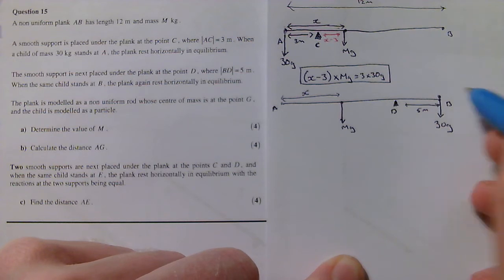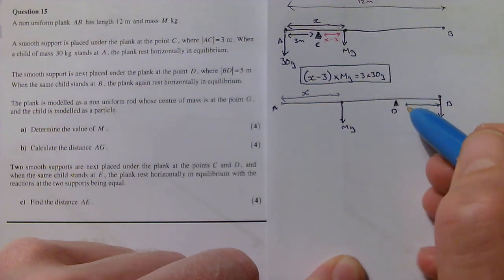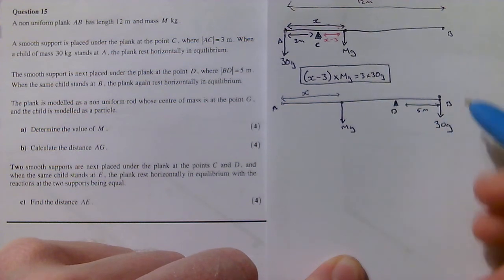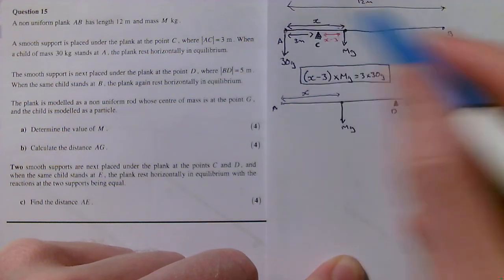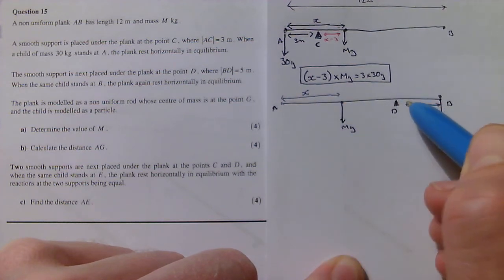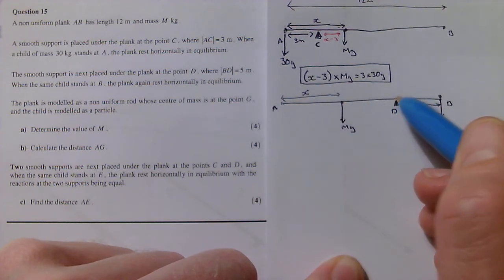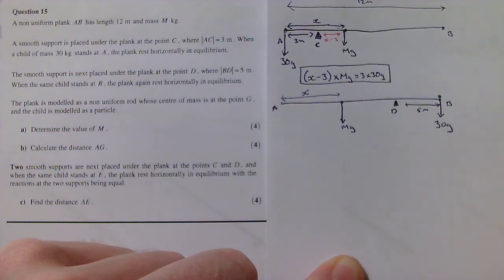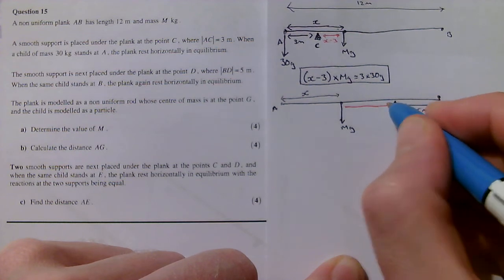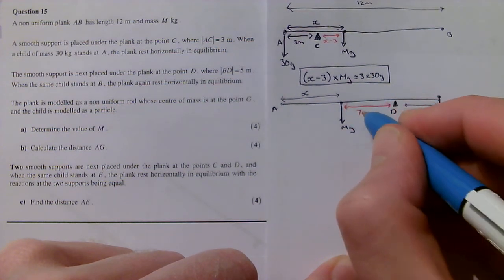Okay, so slightly more difficult, because what I need to do now is find the distance from the pivot to the centre of mass. Well, I know that the entire length is 12, so the length here from A to D must be 12 take away 5, which is 7. So this distance here must be 7 minus x.